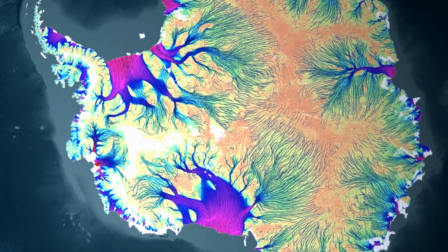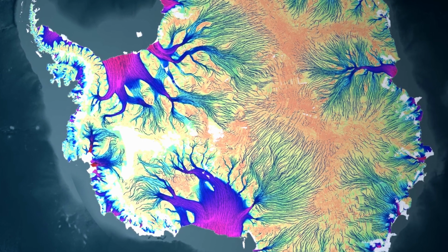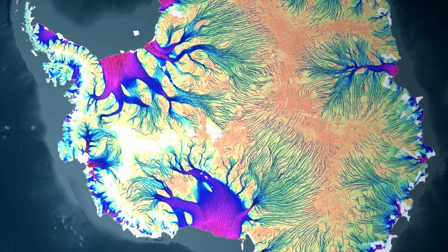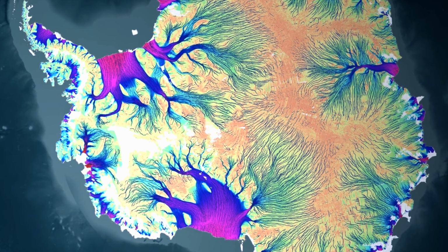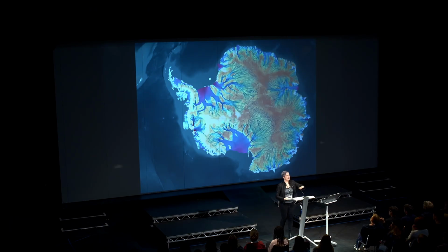You can also see the big pink areas. Those are floating ice shelves. That's where the ice has flowed off the ice sheet and off the land and over the ocean. It stretches over in a pancake of floating ice. And those are going the fastest. You can see the pink and red colours.